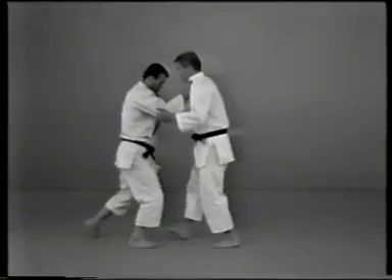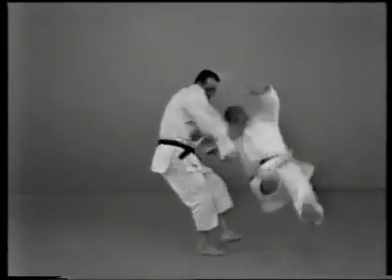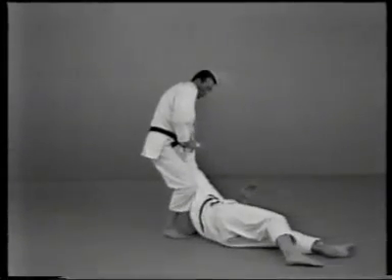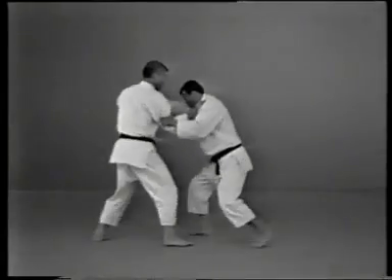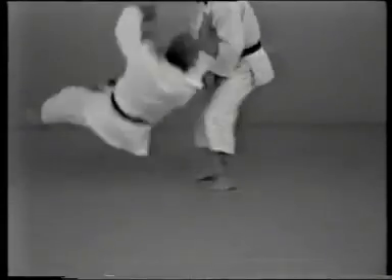Here you sweep the retreating right foot of the opponent who's trying to move back. Here you lead your opponent around and sweep his right foot as he steps forward.